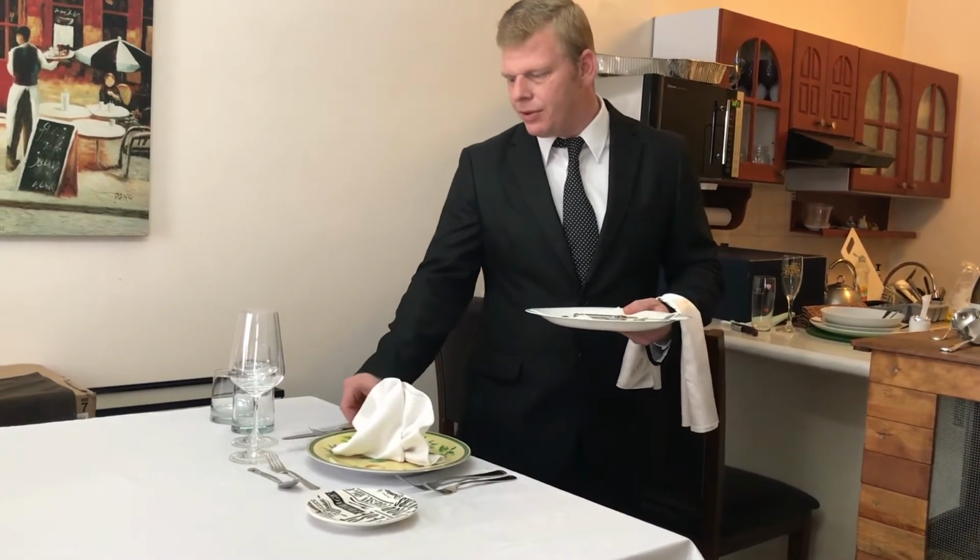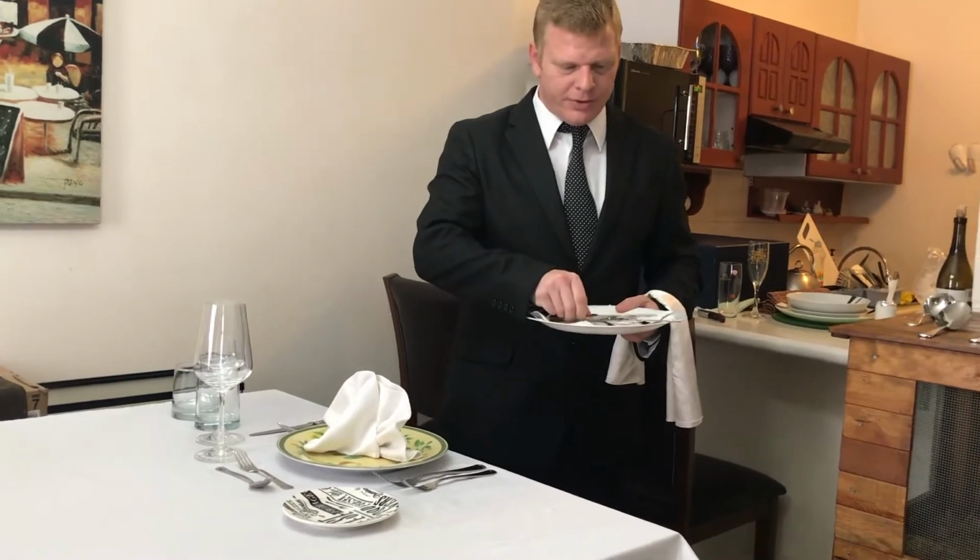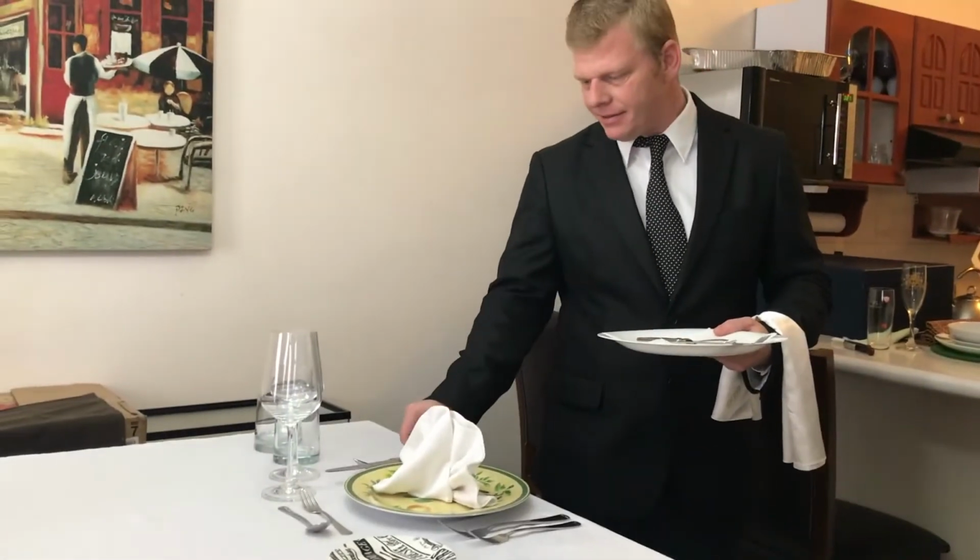After taking the order of our guests, we know what they are going to eat and we need to modify their cutlery. Which means that our guest, in this case, is going to take a steak as main course, where we need to eliminate the normal fork, the normal knife, and replace it with a steak knife.